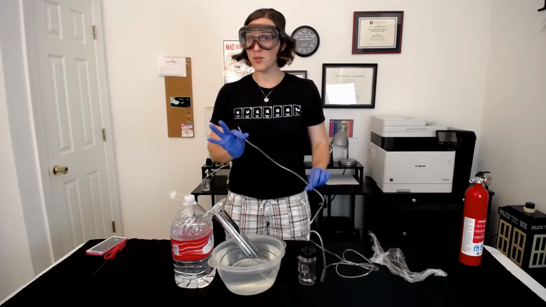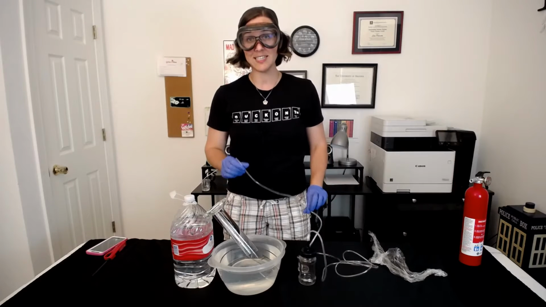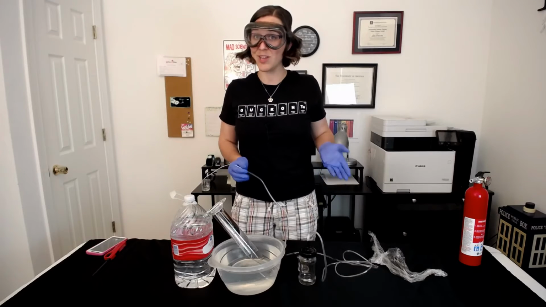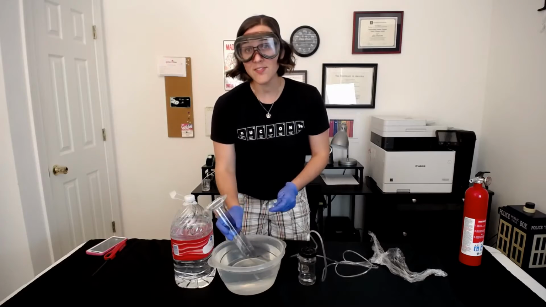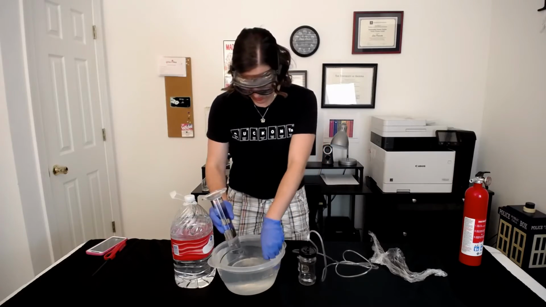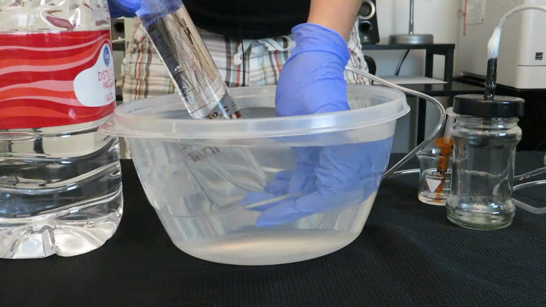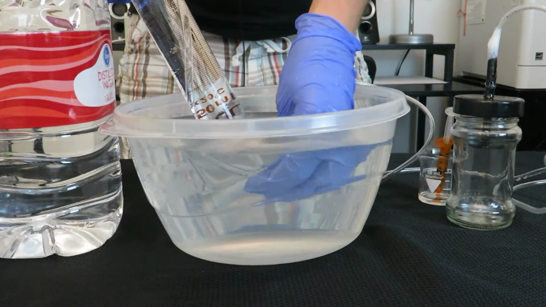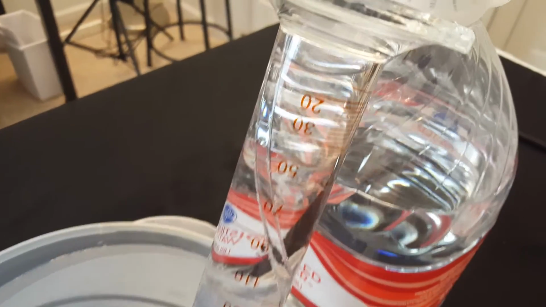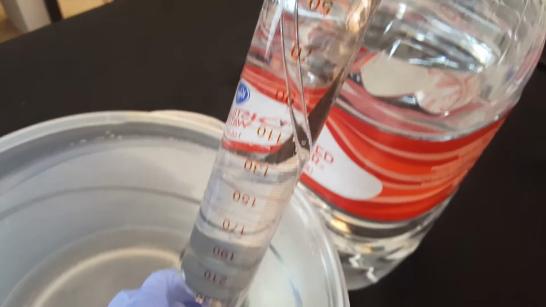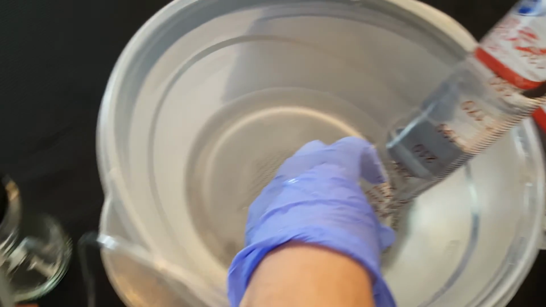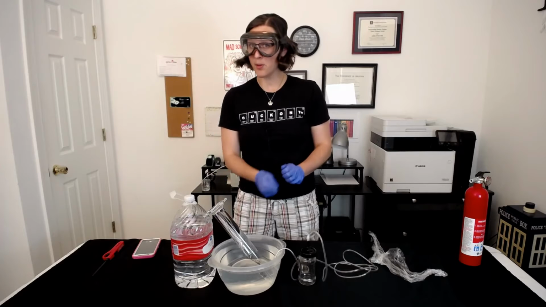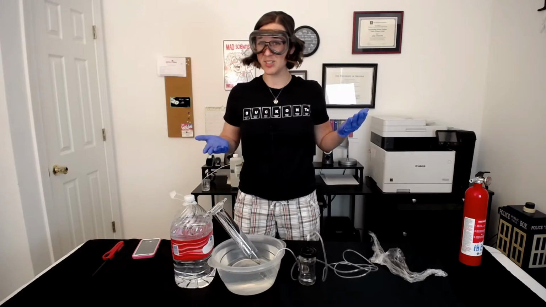Next, we need to put the rubber tubing inside the graduated cylinder, so our gas that's created in the reaction vessel has somewhere to go where we can trap it underwater. So without lifting this out of the water, we're going to funnel our tubing into the graduated cylinder. Try and push it up as high as you can go. Make sure your tubing doesn't get pulled out of your graduated cylinder, otherwise you're going to lose your hydrogen gas product.